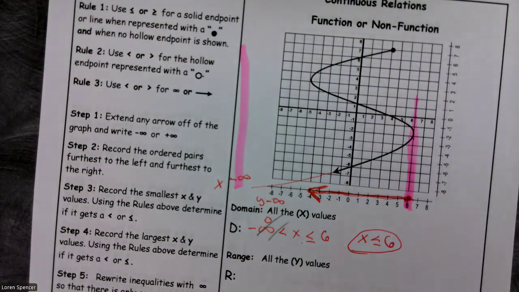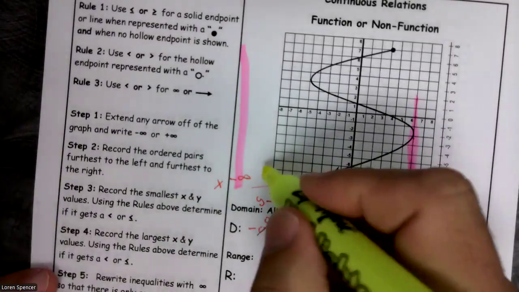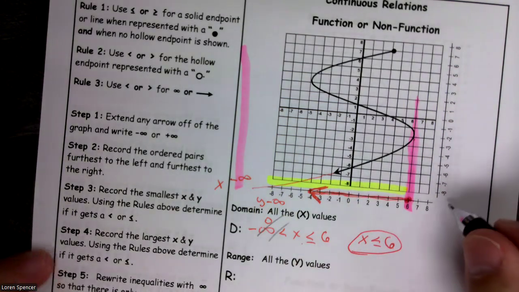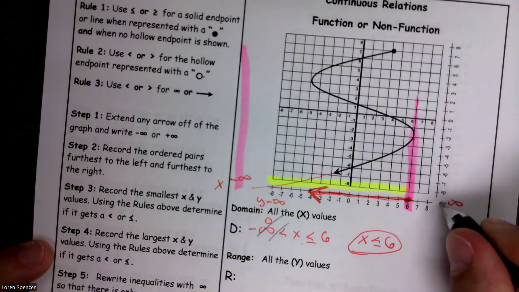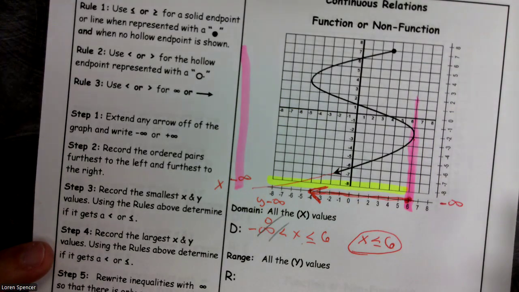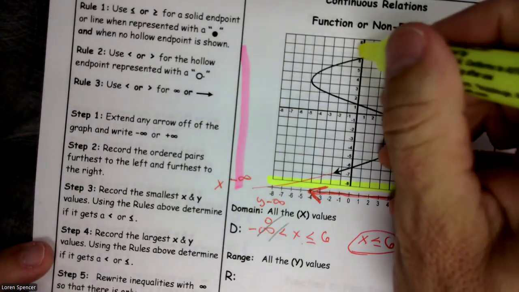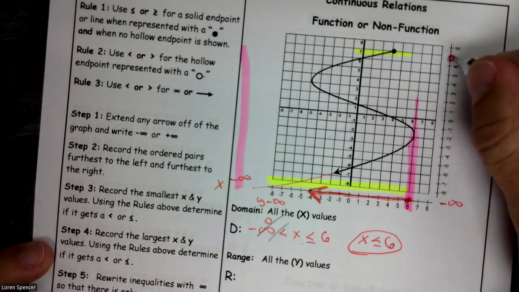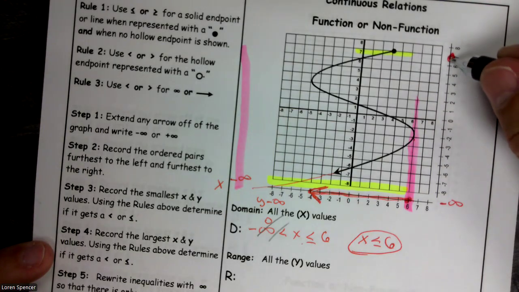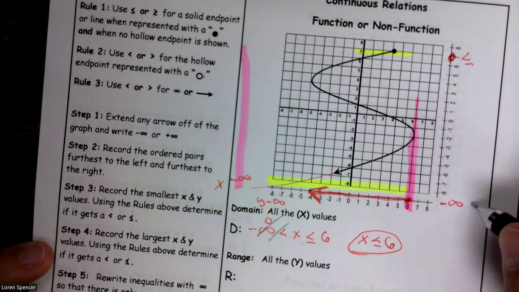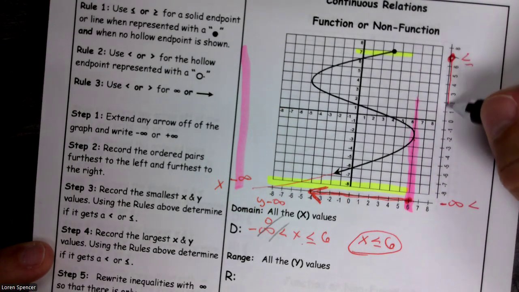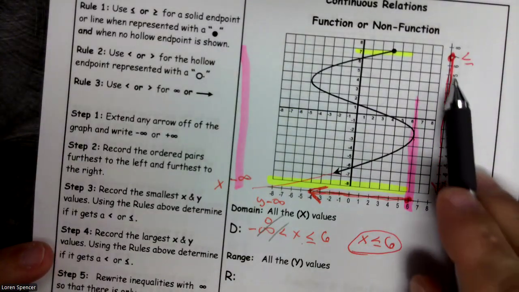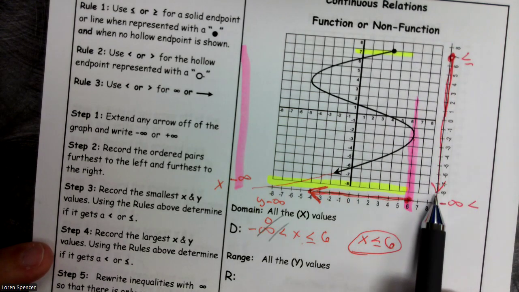Okay, beginning with the y's. Well, this thing went off the graph, so our y's are way down here. Our y is down here at negative infinity. That's our y. And we go all the way up to 7. That 7 is a solid. Solid gets a less than or equal to. Negative infinity gets a less than because it acts just like a hollow. So we're going this way with our arrow. All right, we can't be bigger than 7, but we can go all the way to negative infinity.